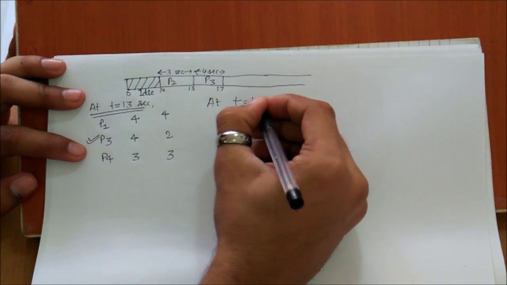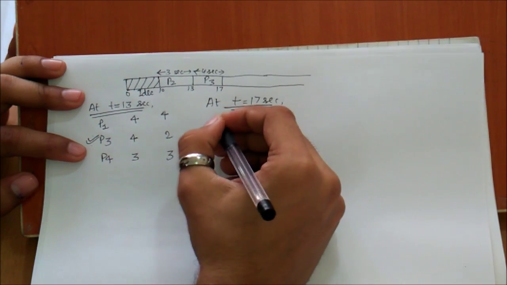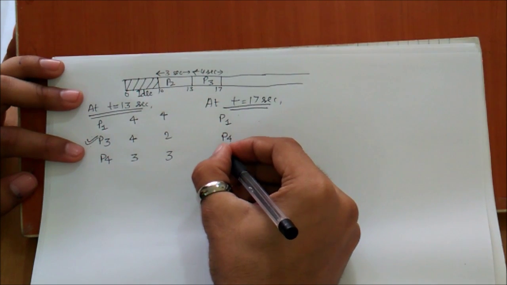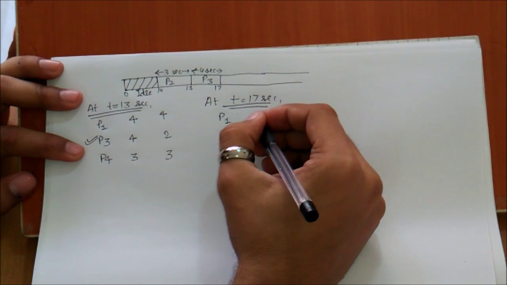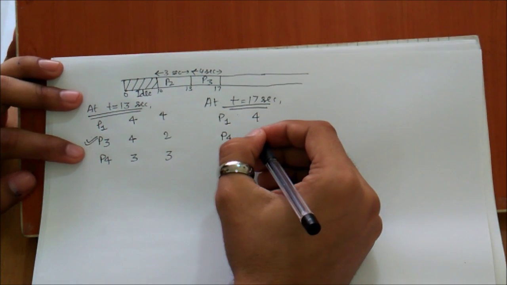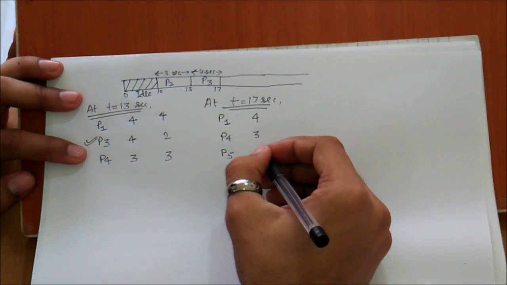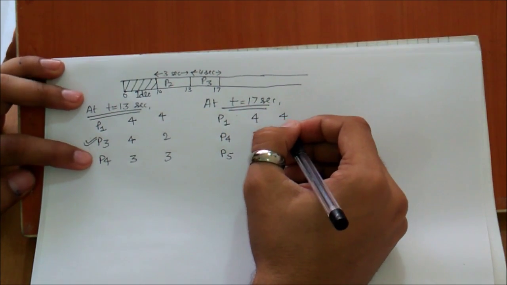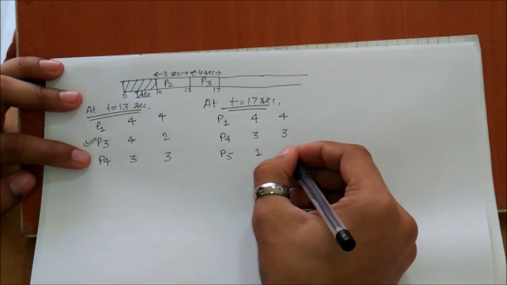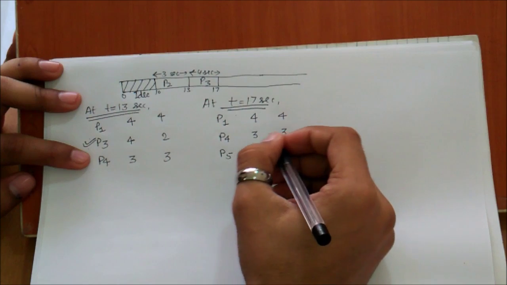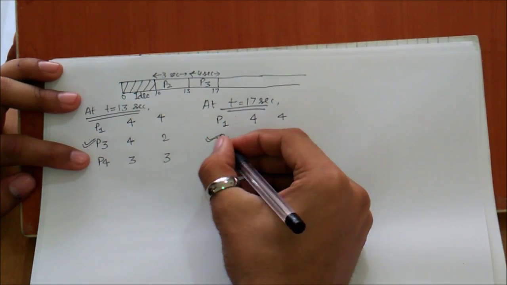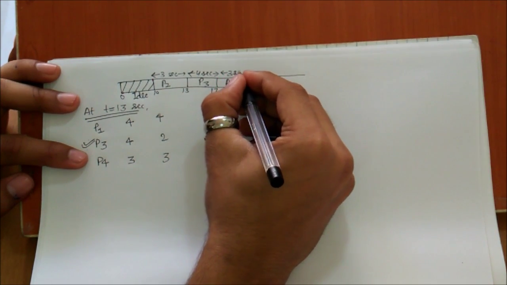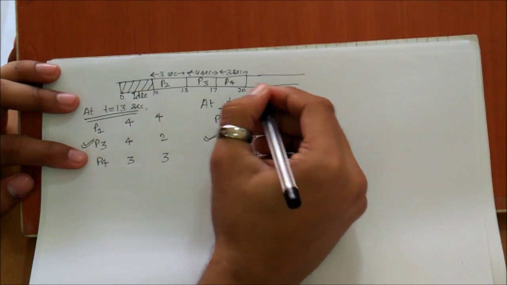Now at t equal to 17 seconds, we have P1, P4 and a new process is introduced, that is P5. Now P1 has the burst time of 4, P4 has the burst time of 3 and P5 has the burst time of 1. Now P1 has the priority of 4, P4 has the priority of 3 and P5 has the priority of 4. Now as we can see that the highest priority is P4, so we select P4 and execute it for 3 seconds and it goes up to 20.